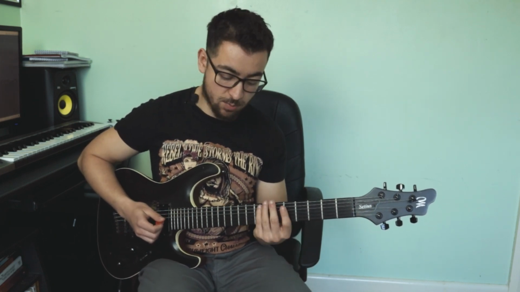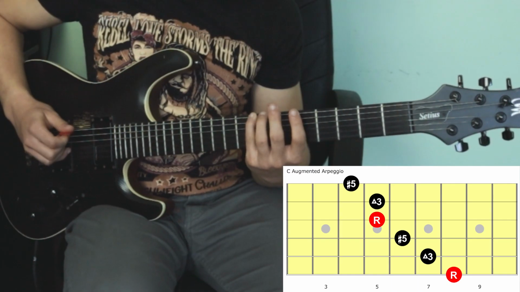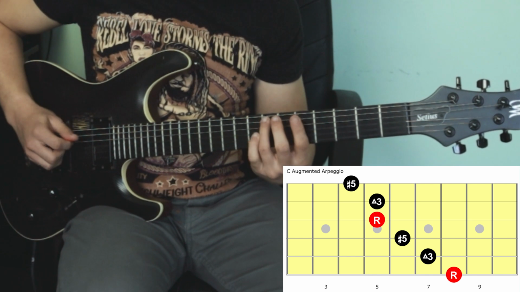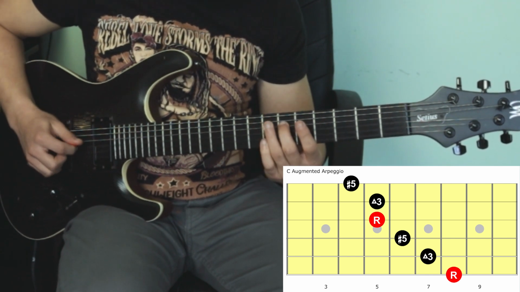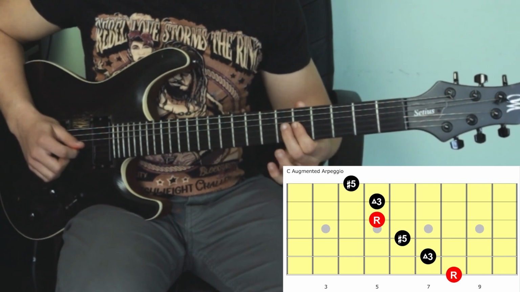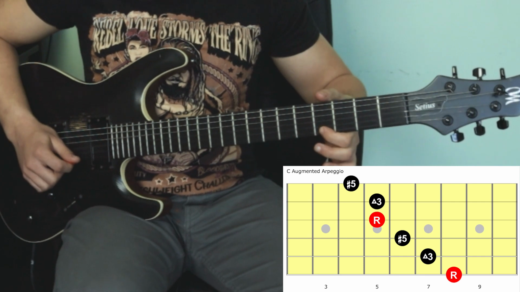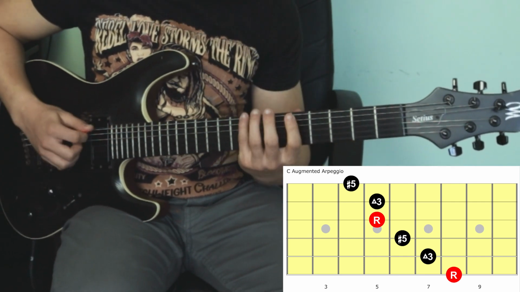So we're going to use the C whole tone scale again, and we're going to play an augmented arpeggio starting on C. So we're playing 8 with our little finger on the low E string, 7 on the A string, 6 on the D string, 5 on the G string, 5 on the B string as well, 4 on the high E string. Okay?